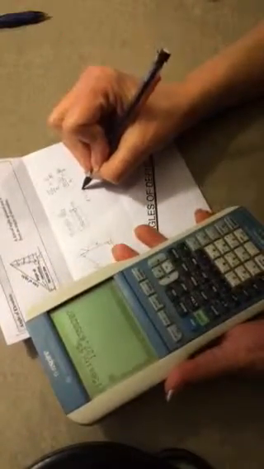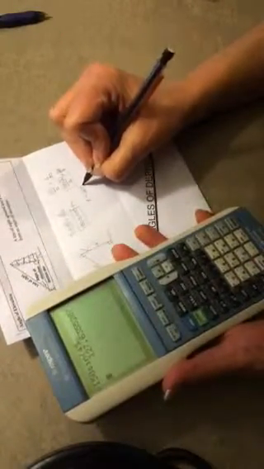Either way, both of these give me that x is equal to 150 sine of 45, and I get that my kite is approximately 127.6 feet up in the air.